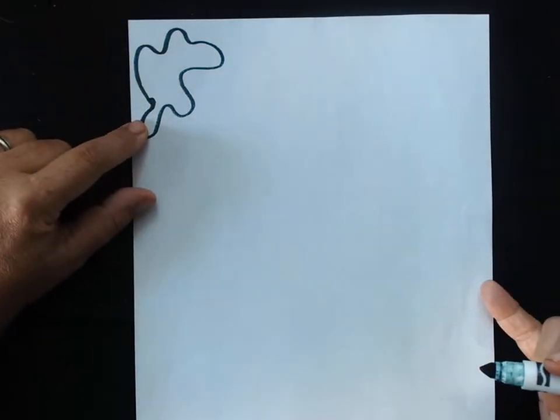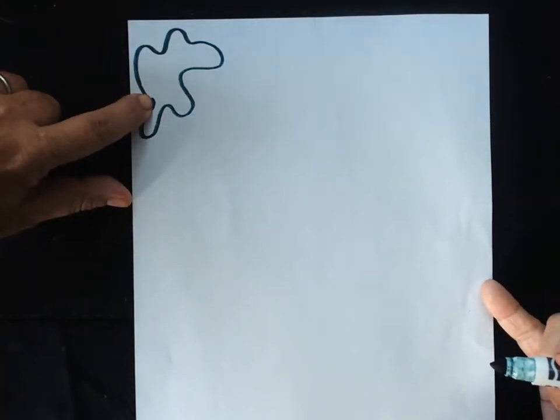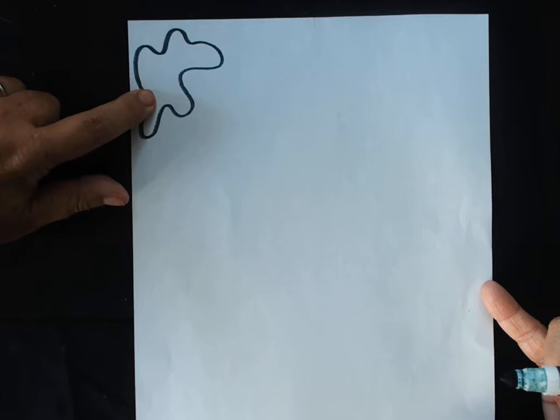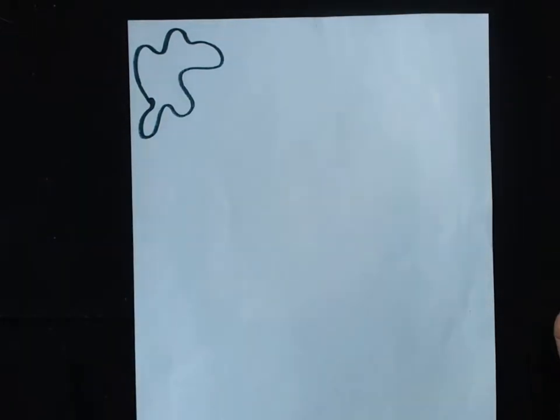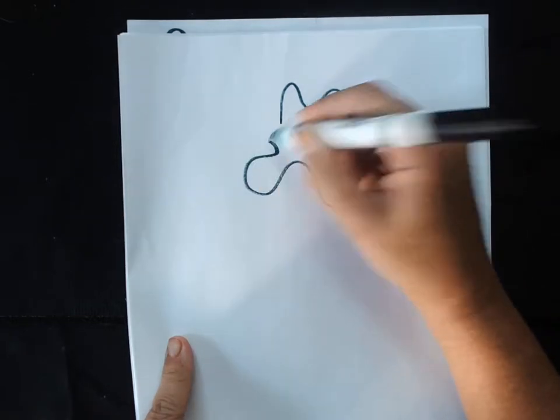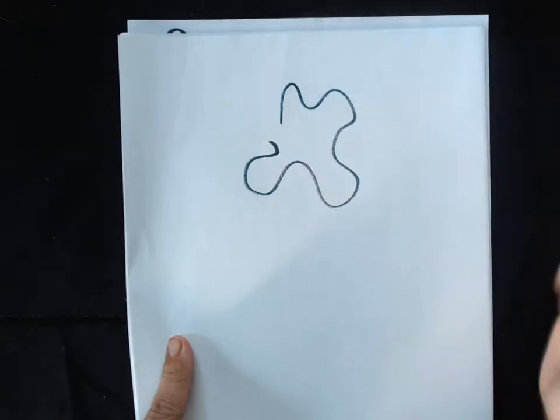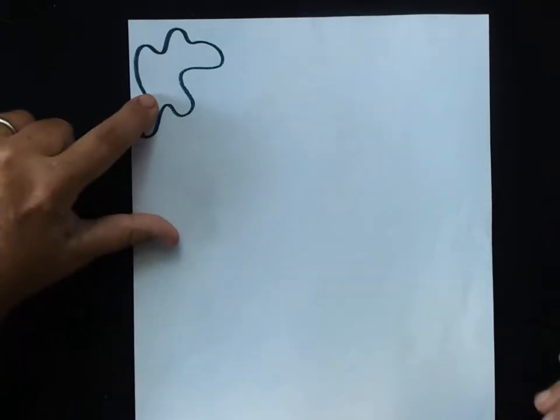Now, make sure that when you do this, you connect the line that you've created to create a shape. If you just leave it as a line, if you just do this and you don't connect it, it's not a shape, it's just a line. So we are making shapes, so you have to complete that.